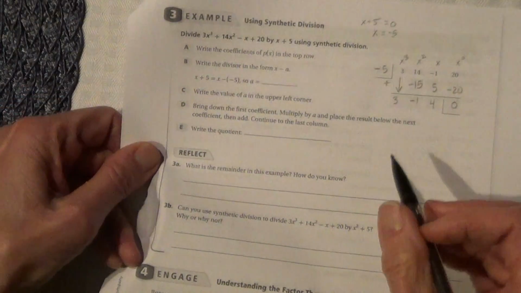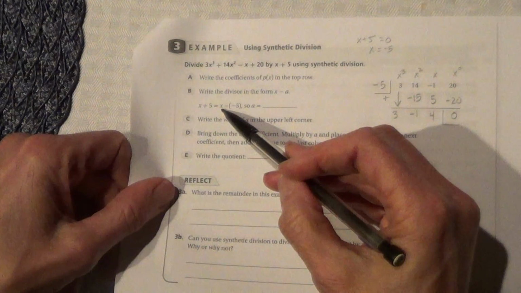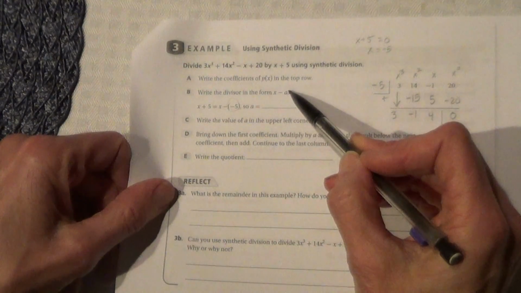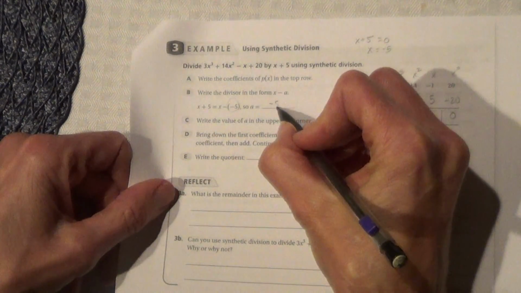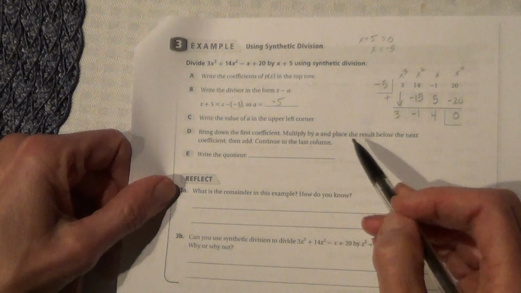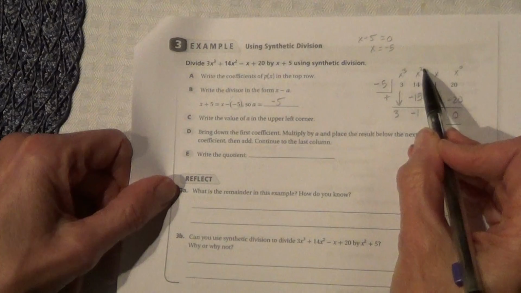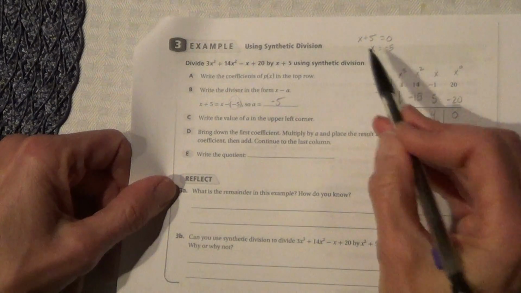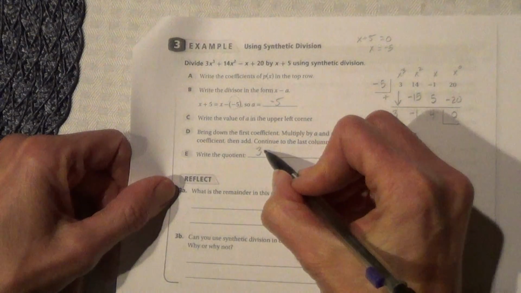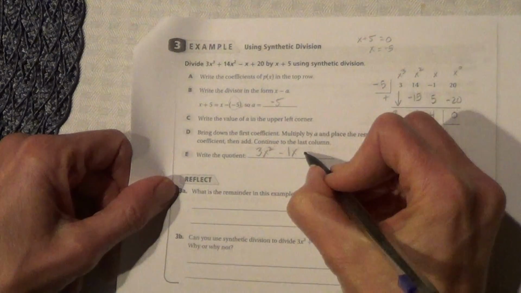Over here, filling in the blanks, they're stepping you through this. They say if x plus 5 equals x minus a, they show it a little bit different than I did up here. What's your a value? So your a value would be -5. Write the value of a in the upper left-hand corner, and then they step you through how to do it. Write the quotient, the answer here. We would go down a degree because we're dividing by x, so x goes into x cubed, x squared times, so it's 3x squared minus x plus 4.